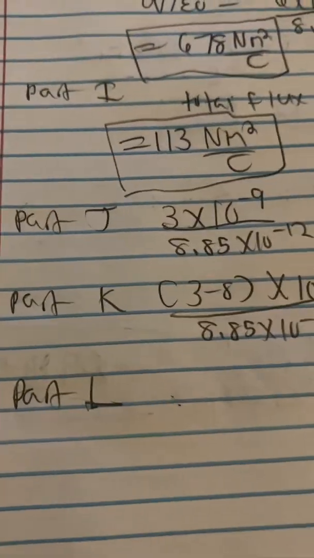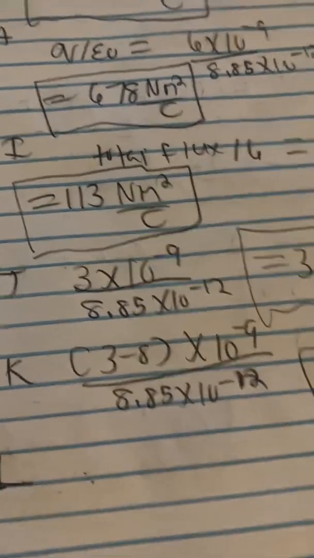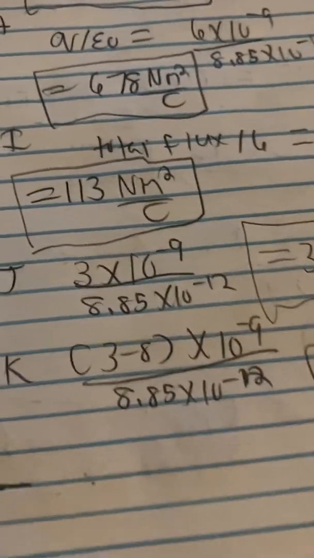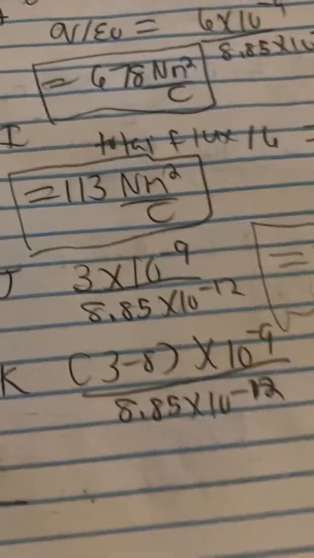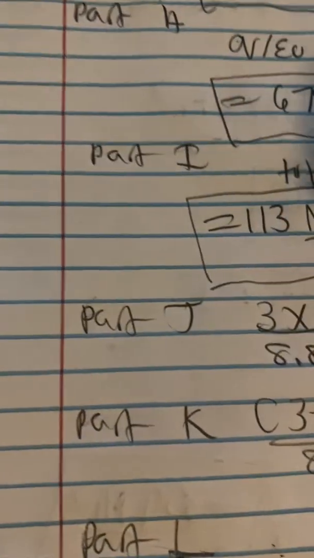Part L. Calculate the net electric flux through the surface when the following charges are present: the charge in part K plus a point charge Q3 equals plus 2 nC at x equals 4, y equals negative 2, z equals 3.